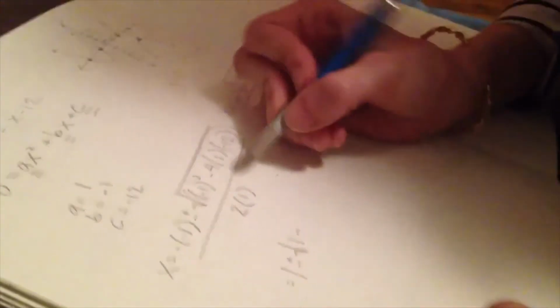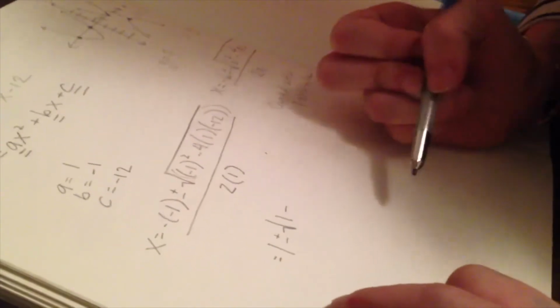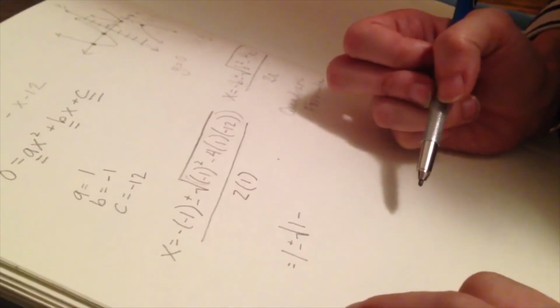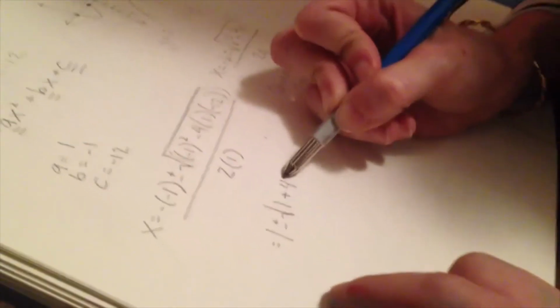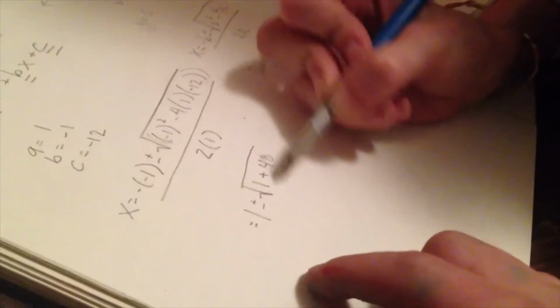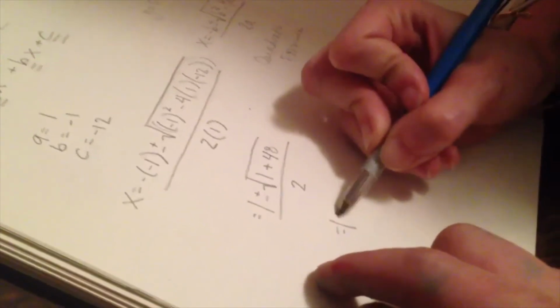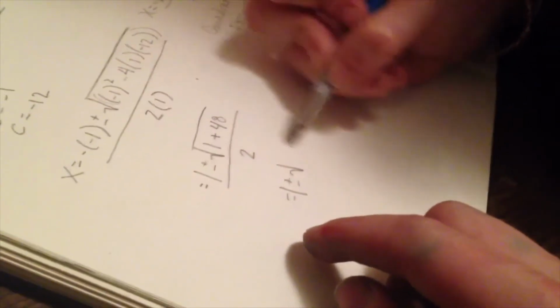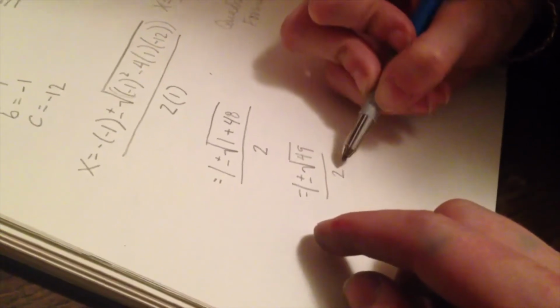And you have a negative and a negative, so what do you think the sign of your answer is going to be? Positive. 1 plus 48. 2 times 1 is? 2. Good. 1 plus or minus the square root of 49, all over 2.